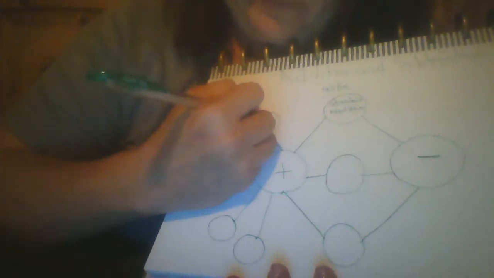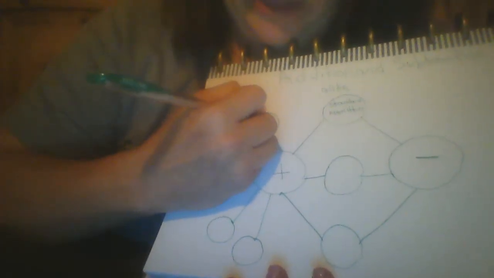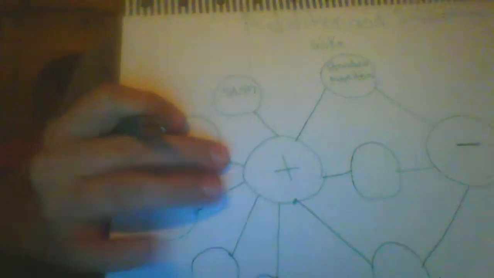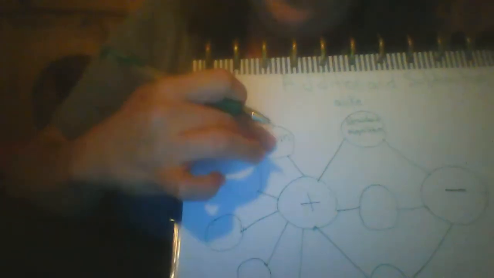So one of the words you heard was the word sum. Sum is the answer to an addition problem. Has nothing to do with subtraction. So I would put sum out here because these bubbles right here are explaining how it's different from subtraction.